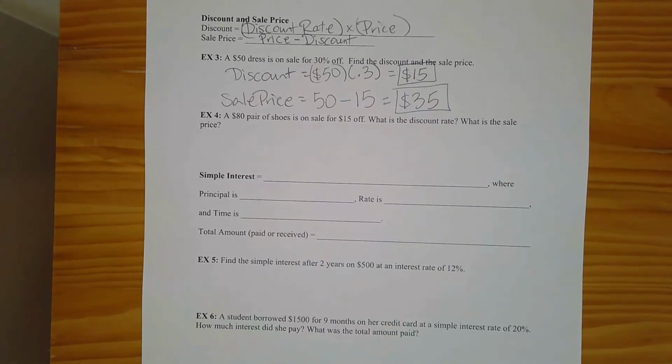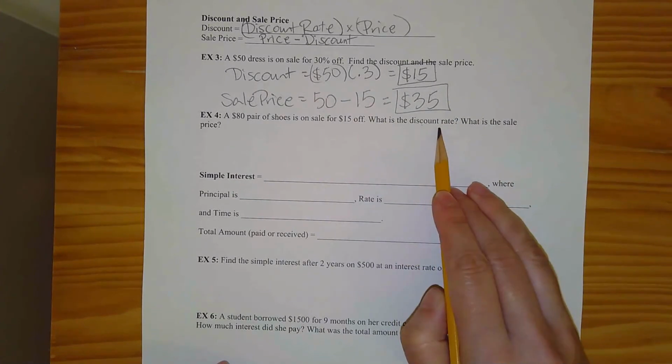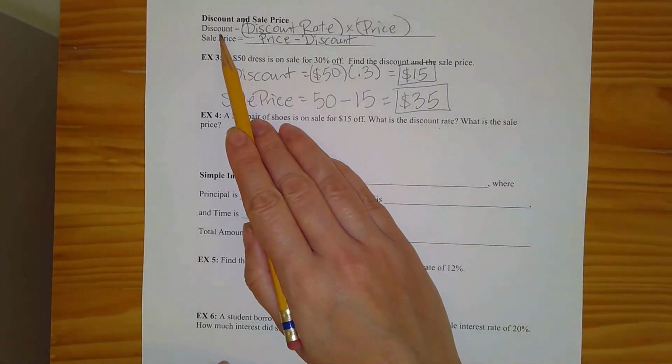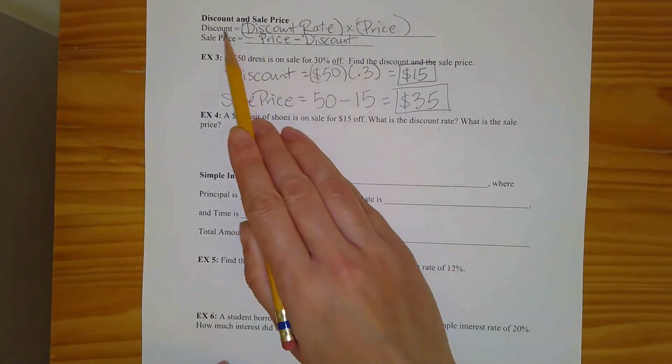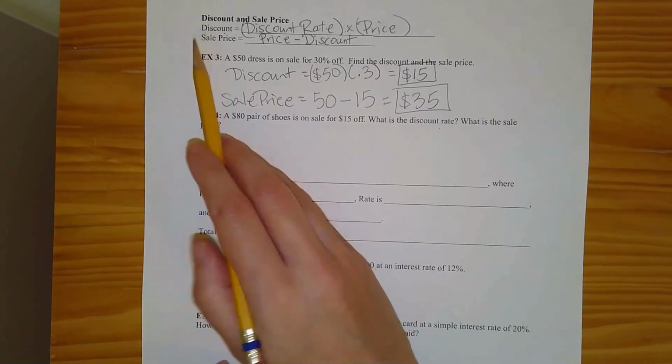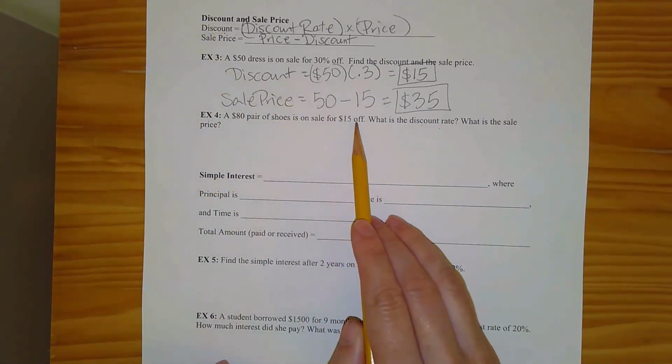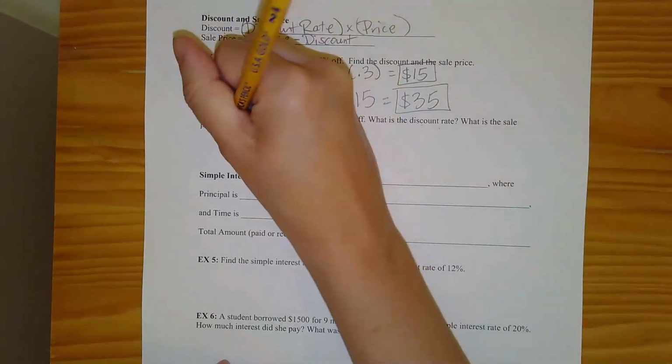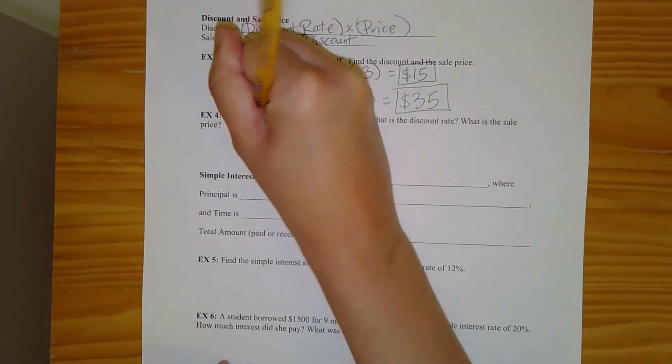Let's do another one. Example 4 says an $80 pair of shoes is on sale for $15 off. What is the discount rate? And what is the sale price? So let's just answer one question at a time. What is the discount rate? So my equation says that discount rate times price equals the discount. Let's start there. So I'm just going to substitute the things I know and solve for what I don't know. So the discount would be how much off it is. So it's $15 off. My discount is $15.